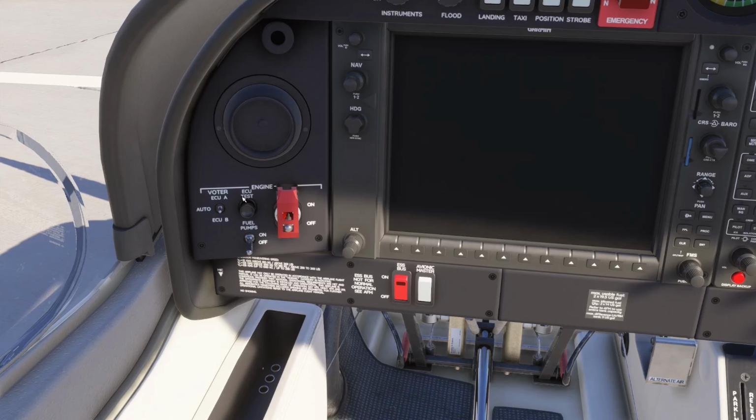Unlike a conventional light fixed wing aircraft, we don't do a run-up check in the DA40. We do, but rather than us pilots worrying about RPM drops or anything like that, we simply press and hold this button like that, and it will run the run-up checks automatically for us.